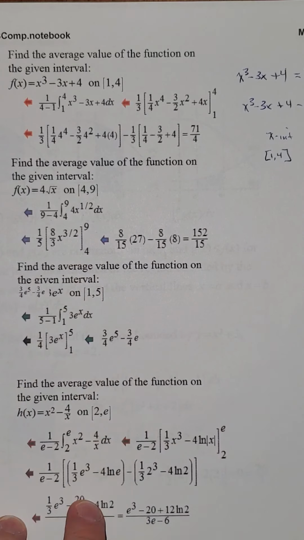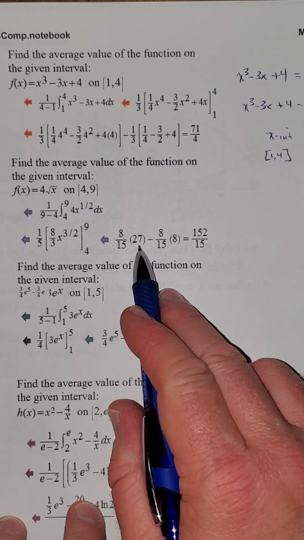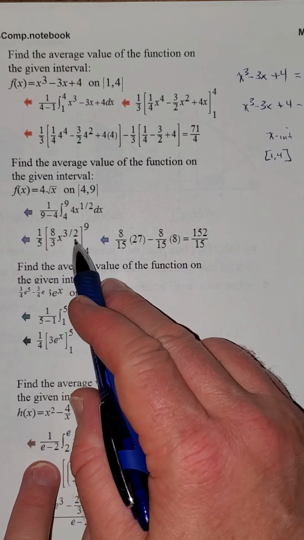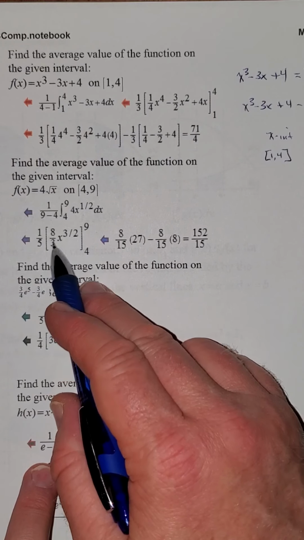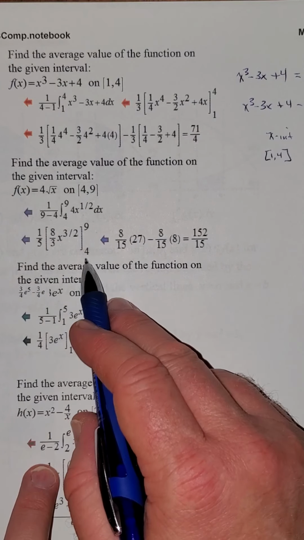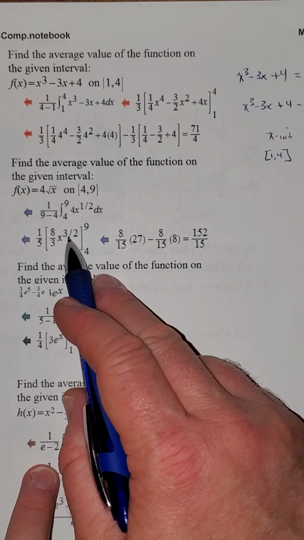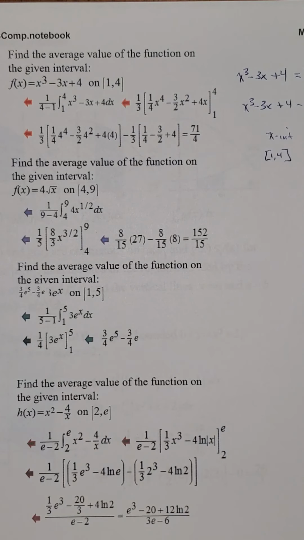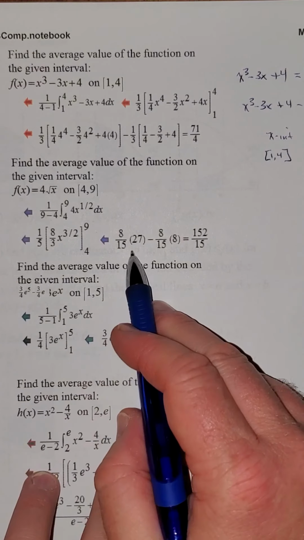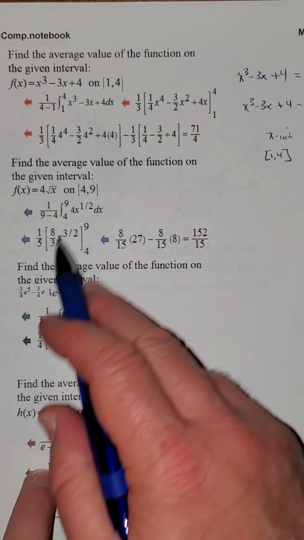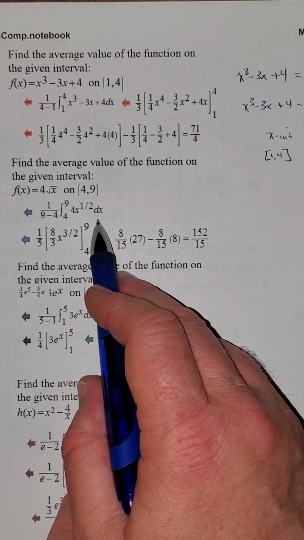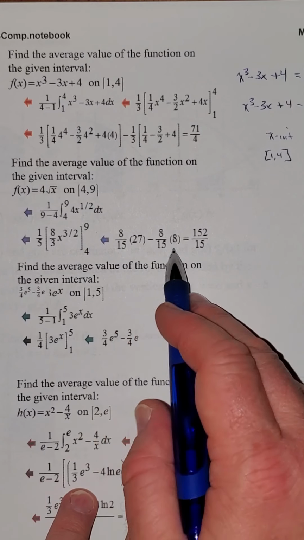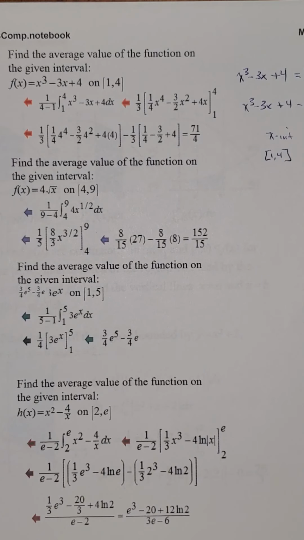Where'd that 1/5 come from? It's my fraction out front. Plug in the 9. How do I get 27? The square root of 9 is 3. 3 cubed is 27. And 8 over 3 times 1/5 is the 8/15. Plug in 4. Square root of 4 is 2. 2 cubed is 8. Then I just punch it in my calculator. And I insist next year that I see this step where they've plugged in the numbers. So if you're taking this on a test for me next year in calculus, I would demand to see the integral. I'd have to see the antiderivative. I'd have to see how you plugged in the numbers in the final answer. That's my expectations if you're doing this type of question on a test or a quiz next year.